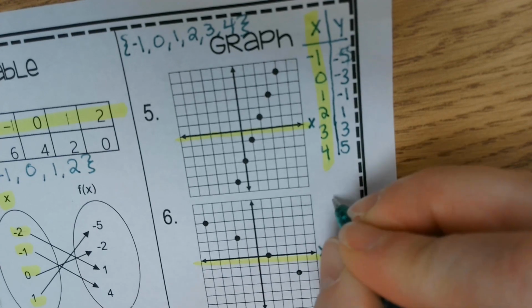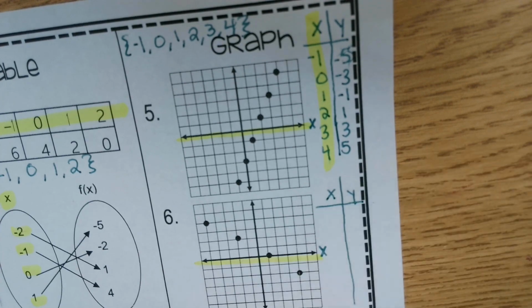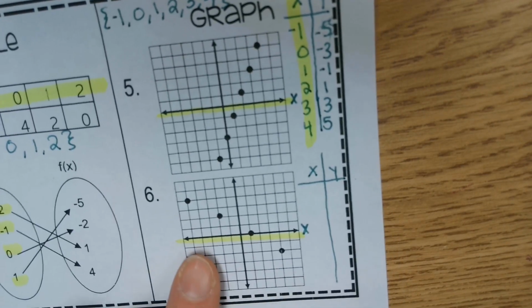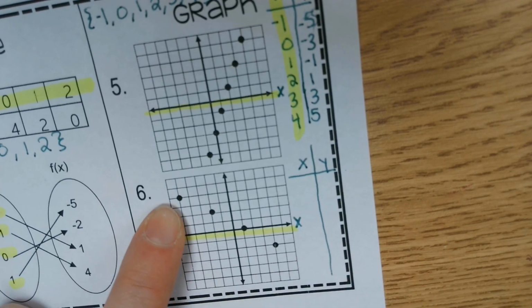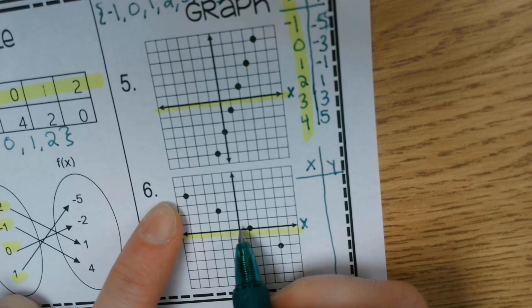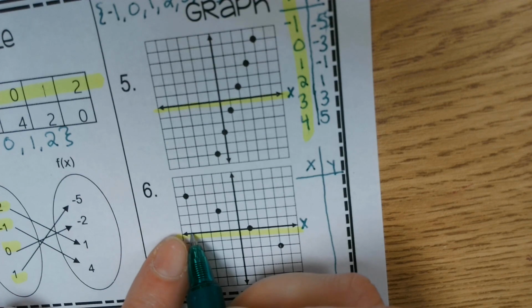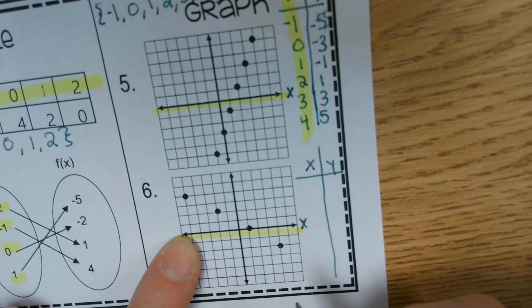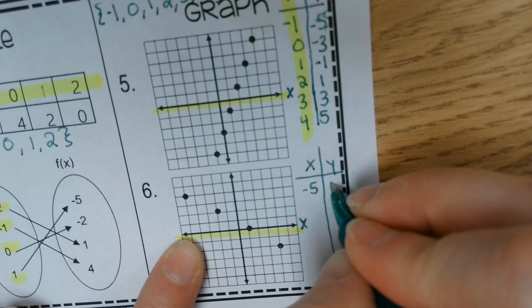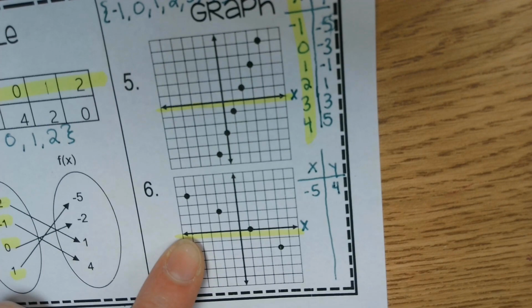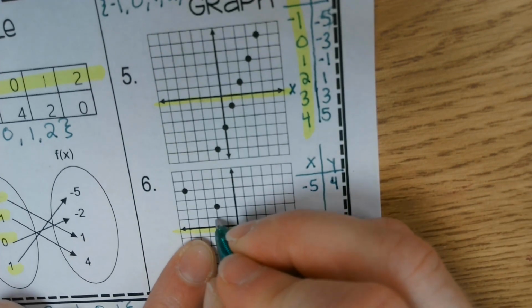Okay, look at the next one, x, y. We need to write out all the points and then list out all the x values. So start with this one. Start at the origin. How far left do I go? -5. And then up 1, 2, 3, 4. Then the next one, -2, 2.